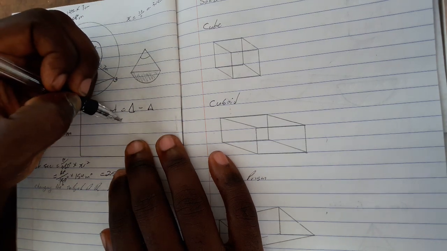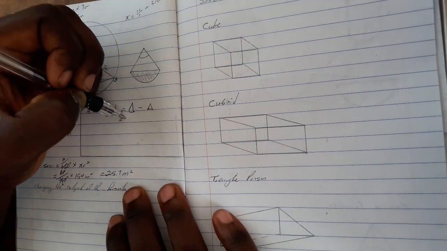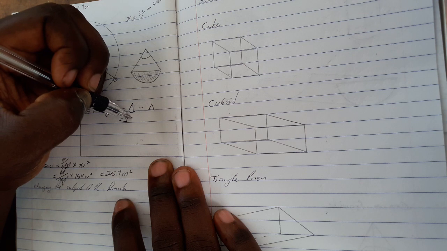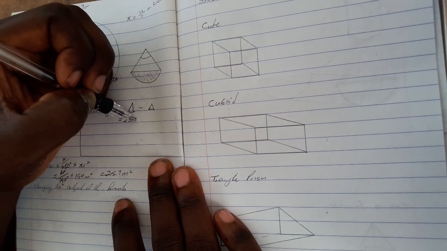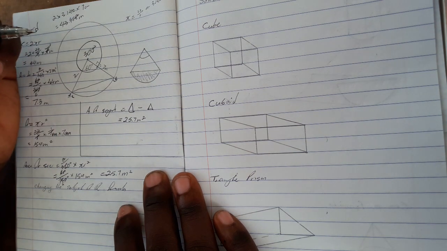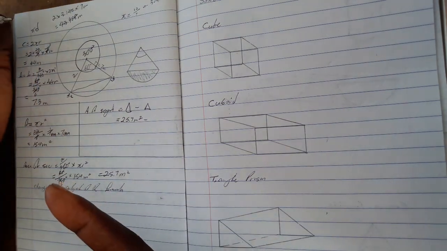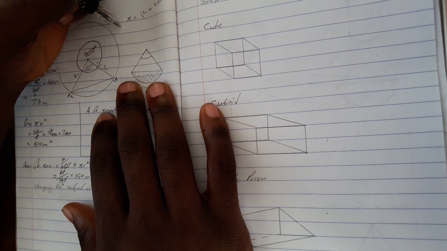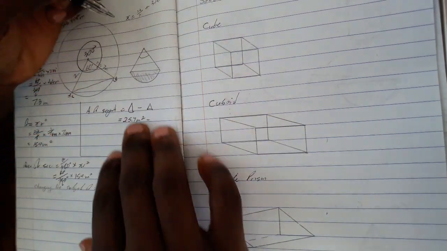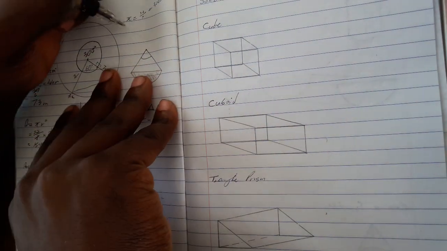Sector minus triangle. We already know the area of the sector is 25.7 meters squared. So what is the area of the triangle? It's a triangle with an angle, so we have to use this formula, and you should do it here. I don't have space, so I'm doing it up here.